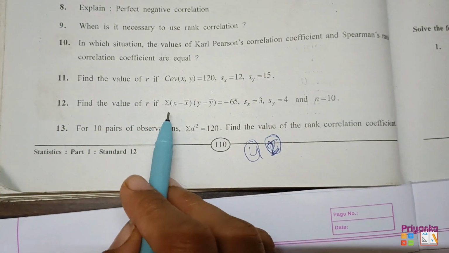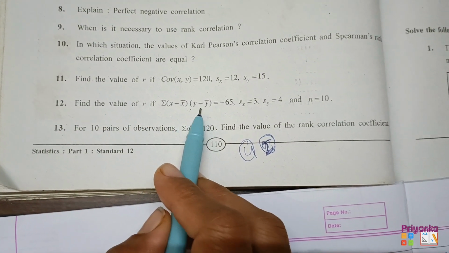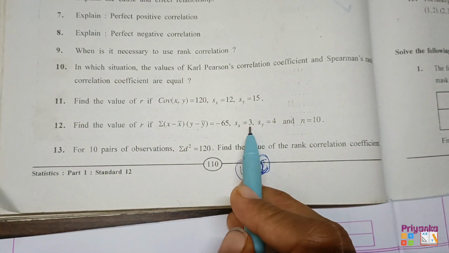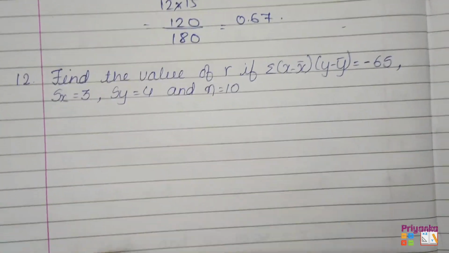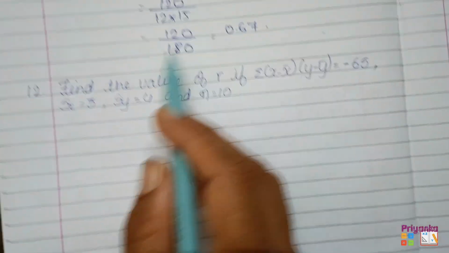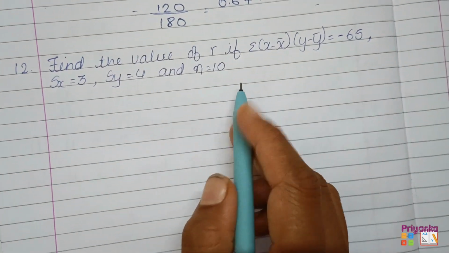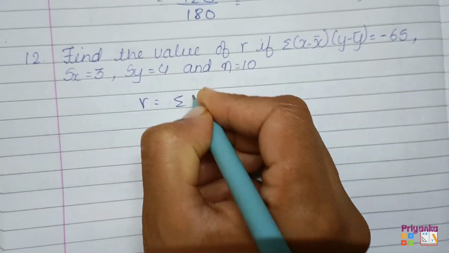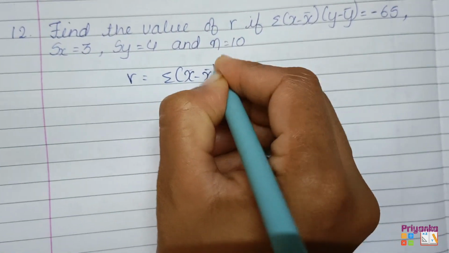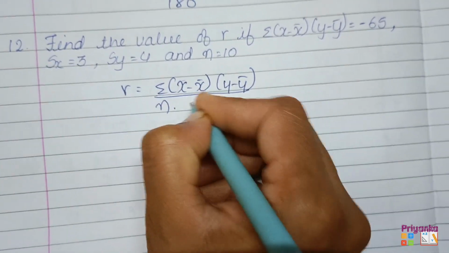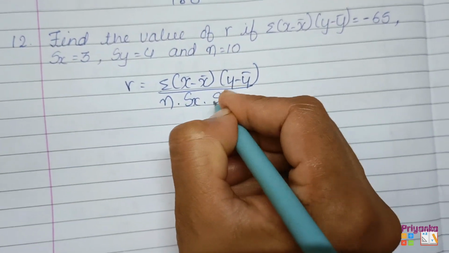Find the value of r if sigma (x minus x bar)(y minus y bar) is equal to minus 65, Sx is 3, Sy is 4, and n is equal to 10. Looking at this information, we can say which formula to use, the one I gave for the small question. Hope you all remember. So first keep the formula: sigma (x minus x bar)(y minus y bar) upon n Sx Sy.